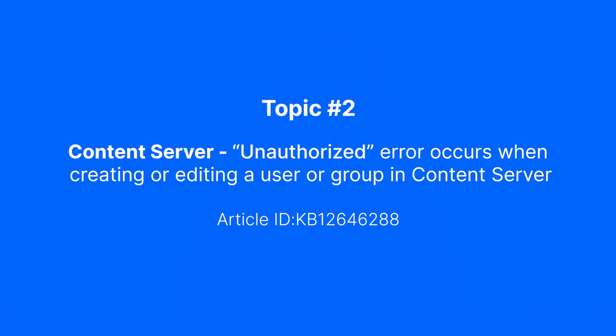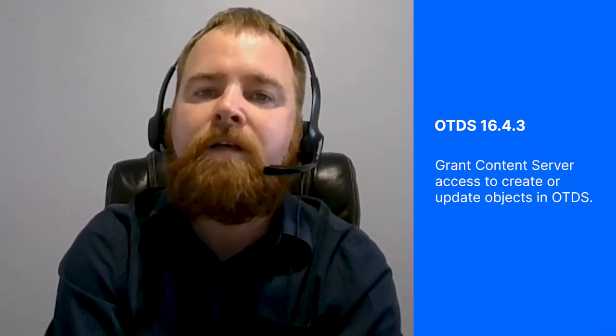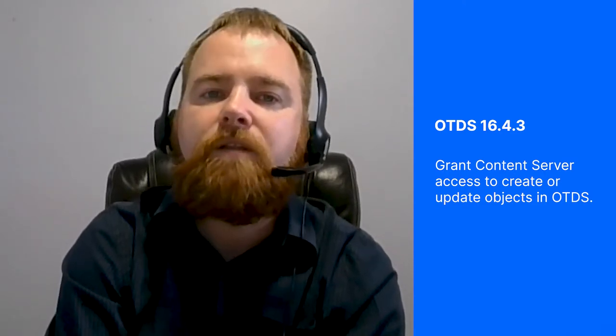Now let's discuss a recent change to the way OTDS and Content Server work together in recent versions. For OTDS 16.4.3 and later, you will need to explicitly grant Content Server access to create or update objects within OTDS. This is done through a resource principal account that exists for each resource within OTDS. See the description below for the way to resolve this issue.